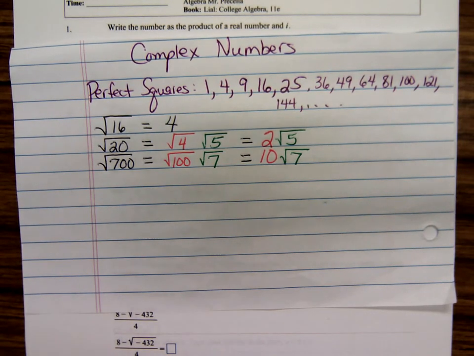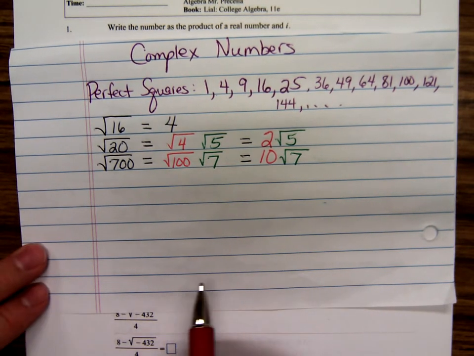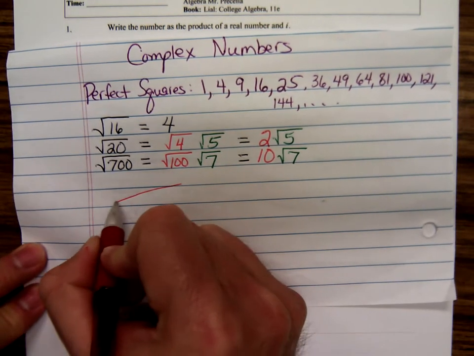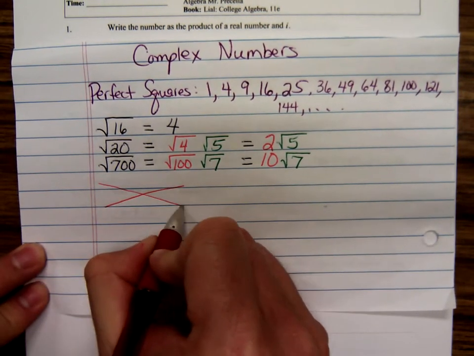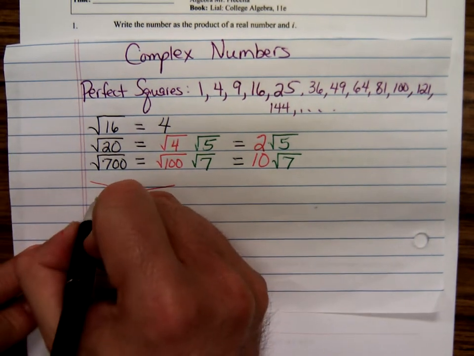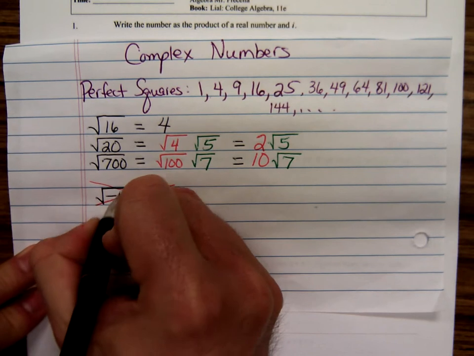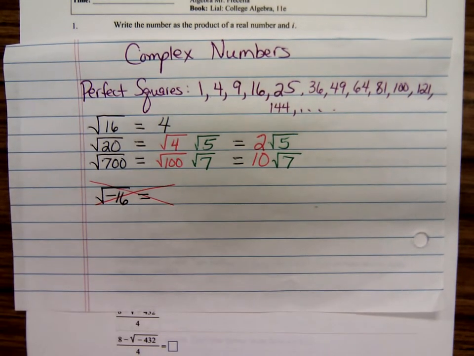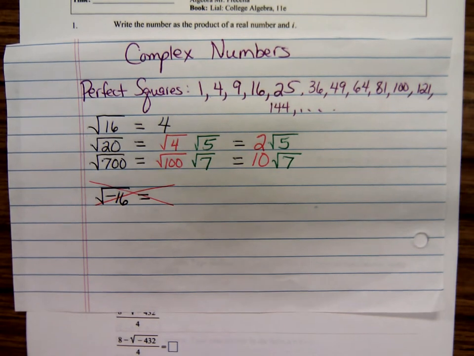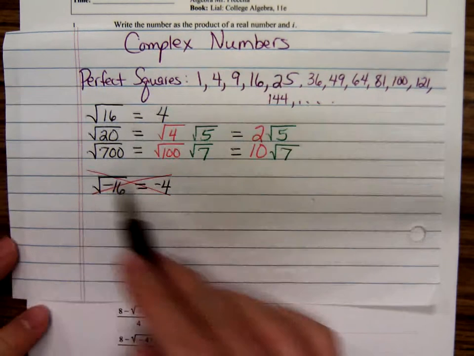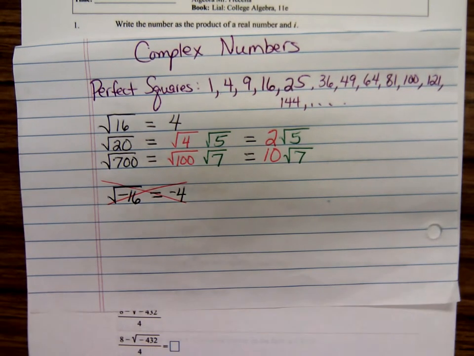Now, I'm going to draw a red X because what I'm about to write is a common wrong answer. This is wrong, what I'm about to write here. Sometimes students will see things like this: the square root of negative 16, and then try to say, oh, well, then that's a negative 4, but that's wrong. Can y'all see the red X through it? Why is that wrong? Could y'all tell me?